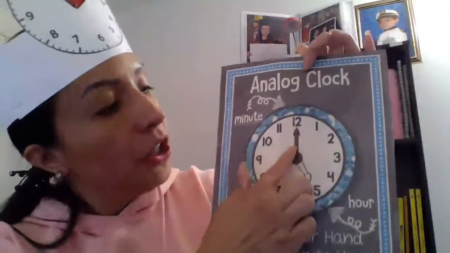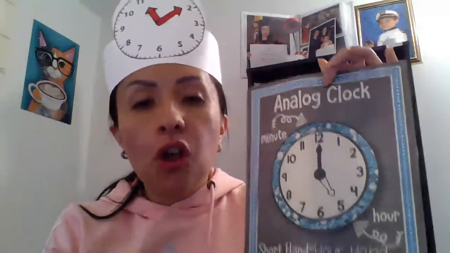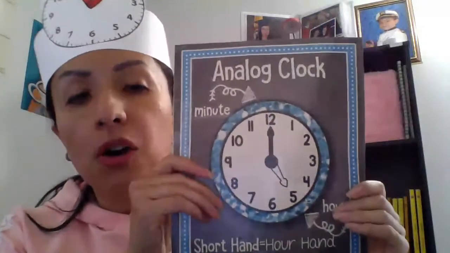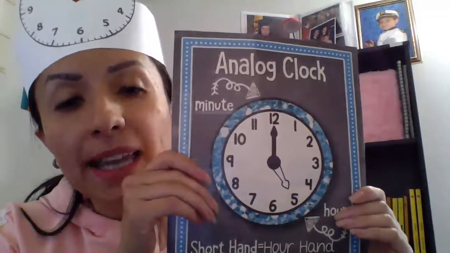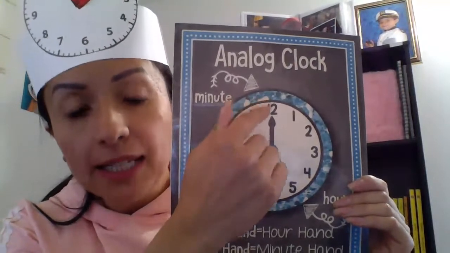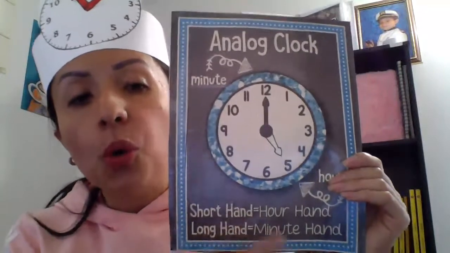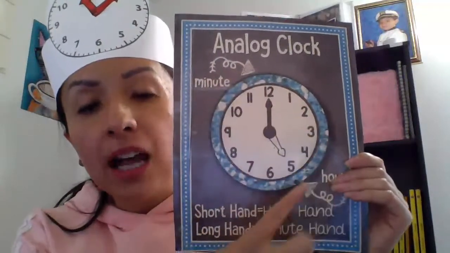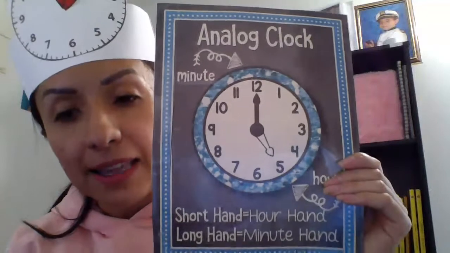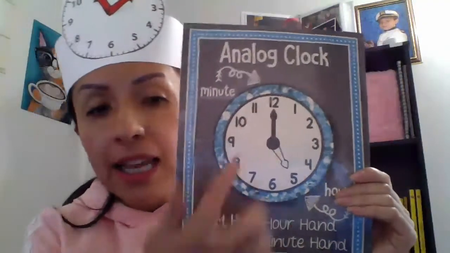When the long hand is on 12, right? That means that we have to start the hour. That is o'clock. For example, if you read this clock, what time is it according to this clock? So this is on 12, right? That means that it is o'clock, that we have to start the hour. So what time is it according to this? What time is it, kids? I'm going to give you time to write the answer.